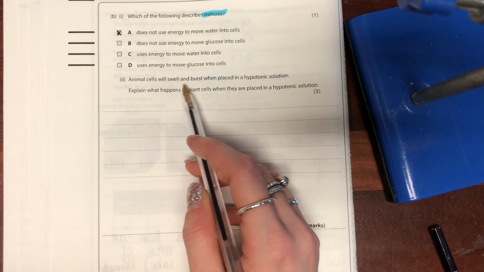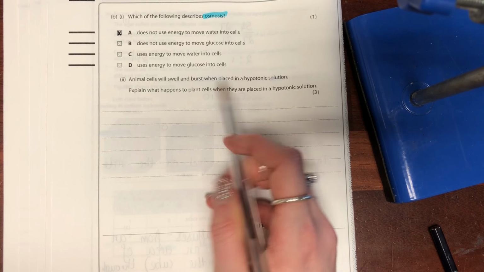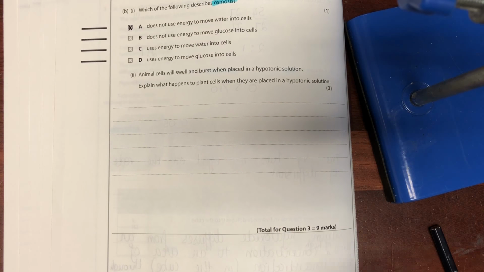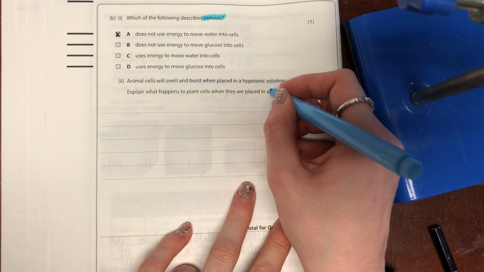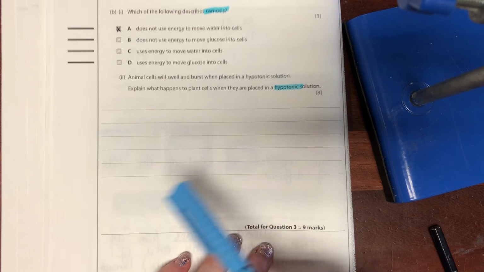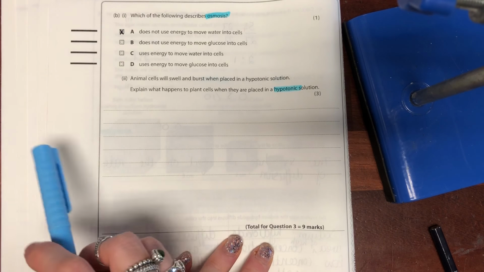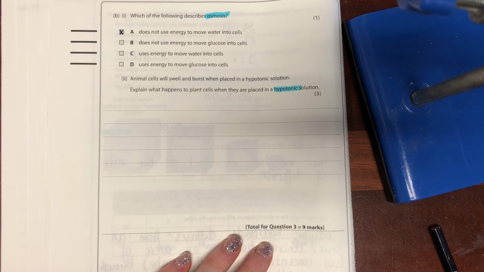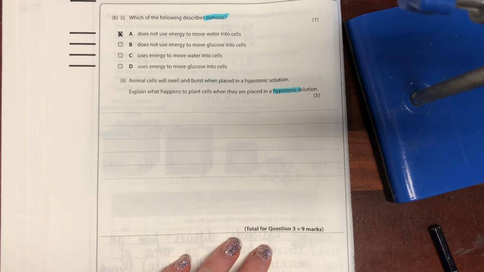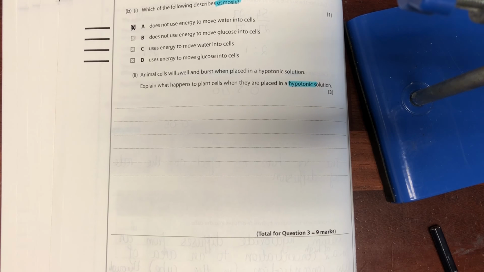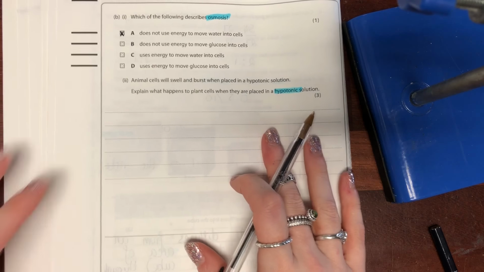Next question. Animal cells will swell and burst when placed in a hypotonic solution. Explain what happens to plant cells when they are placed in a hypotonic solution. I think a lot of people found this one difficult if they weren't sure what hypotonic meant. Even if you're not sure what hypotonic meant, you possibly would be able to infer what that means by this sentence here. Animal cells will swell and burst. A hypotonic solution is one that has high water concentration. If you put an animal cell in a hypotonic solution, water will move into the cell via osmosis, and the cell will burst.